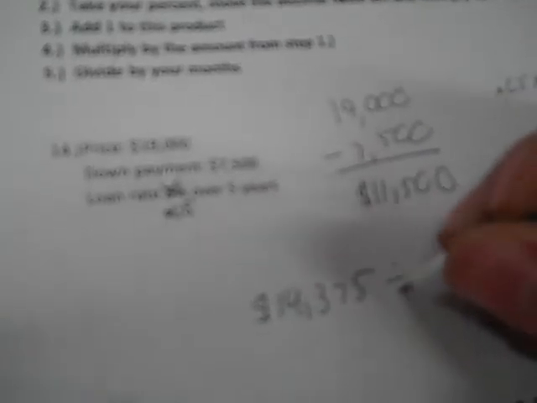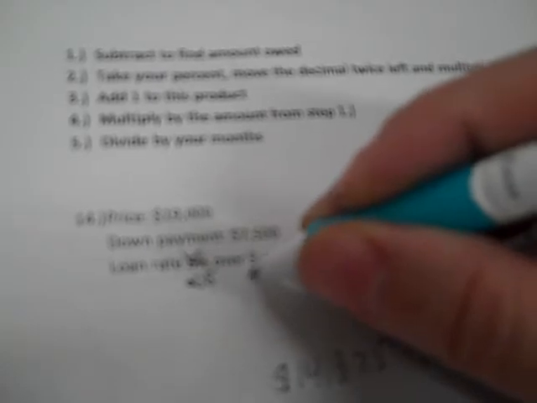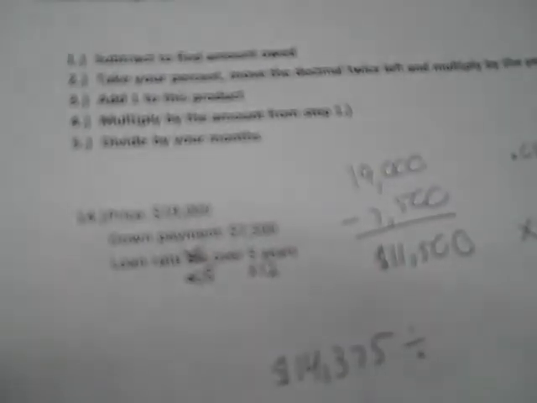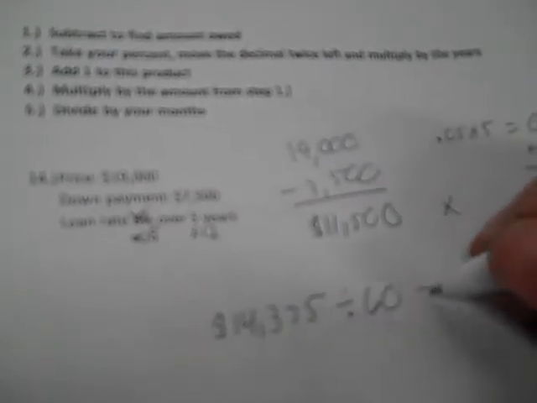Now, what I have here is the total amount I have to pay them, but I want to divide it up into equal monthly payments. So I got to divide. Now, how many months would be in 5 years? Well, I need to times that by 12. Okay, 5 times 12 is 60. So $14,375 is how much money I have to pay back, and I'm going to pay it the same amount every month over 60 months. And that's 230 to be 240. It's close enough to 240.